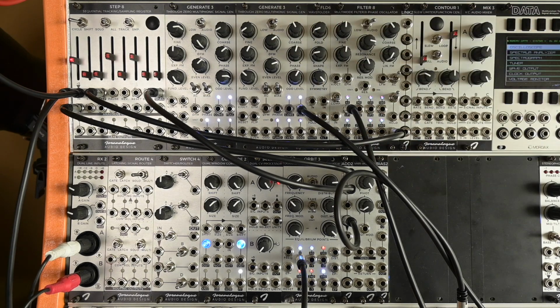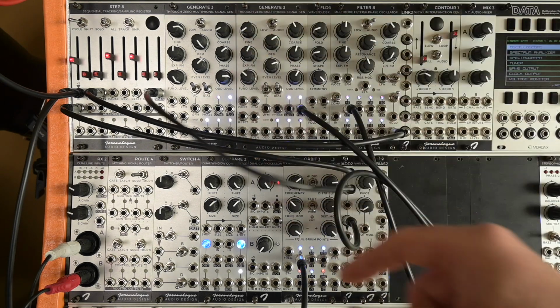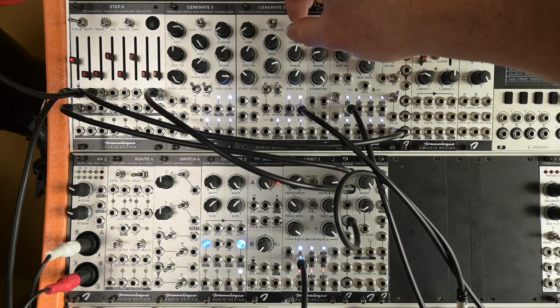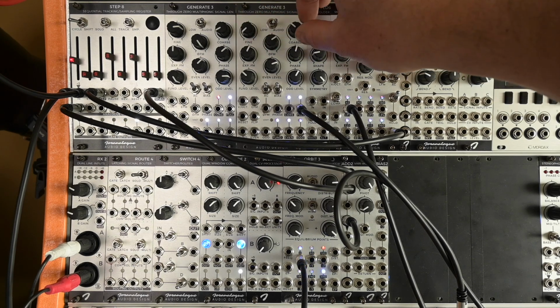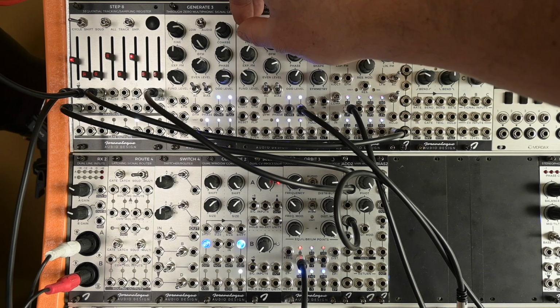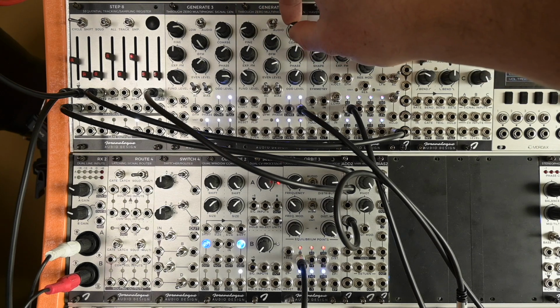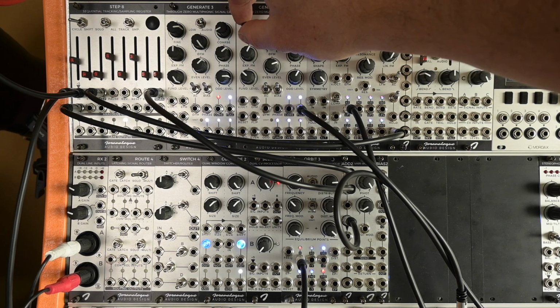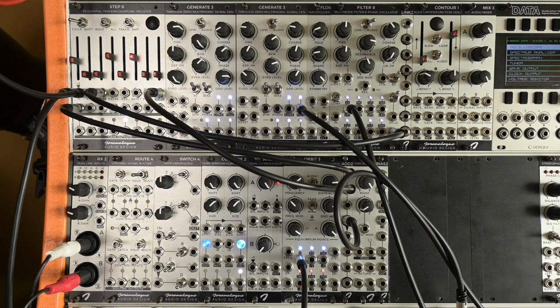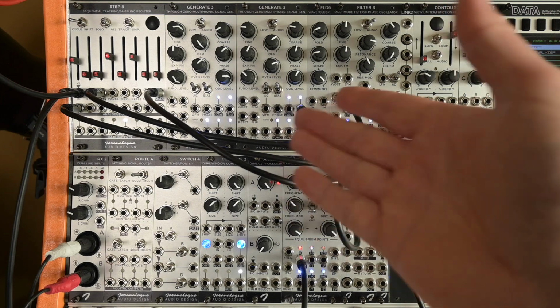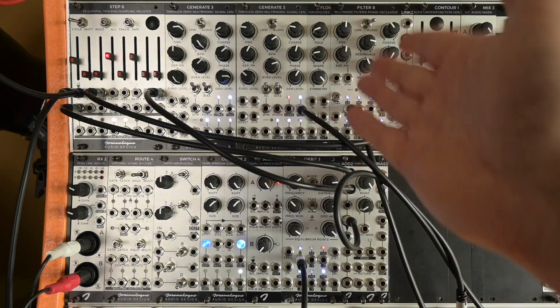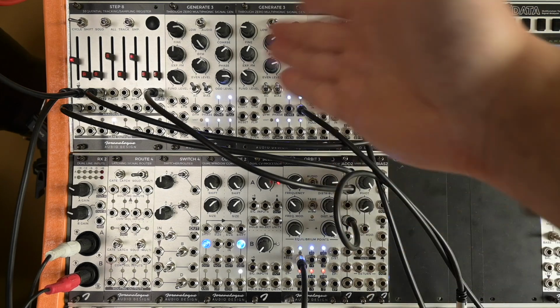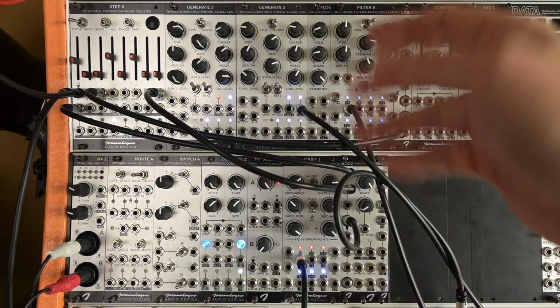And if I then unmute my VCO here again, well, like you saw, then you can tune your added voice to what you already had.